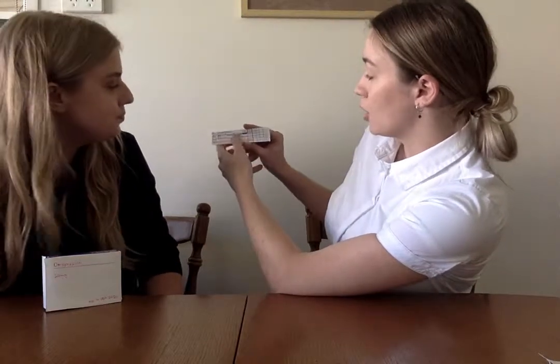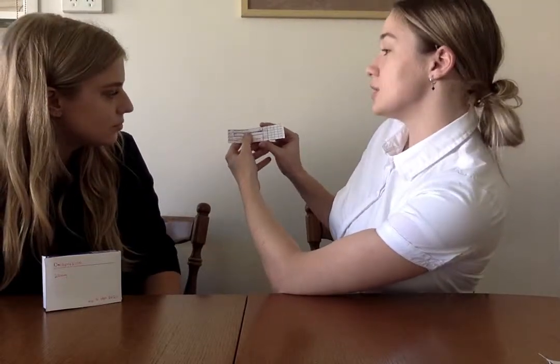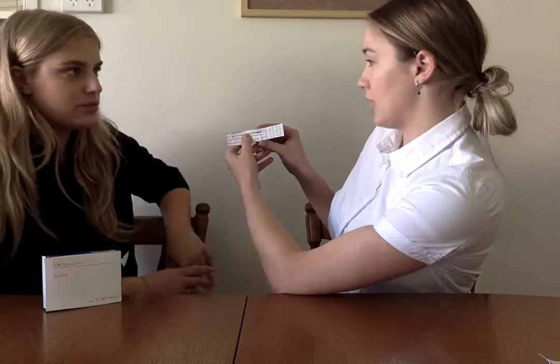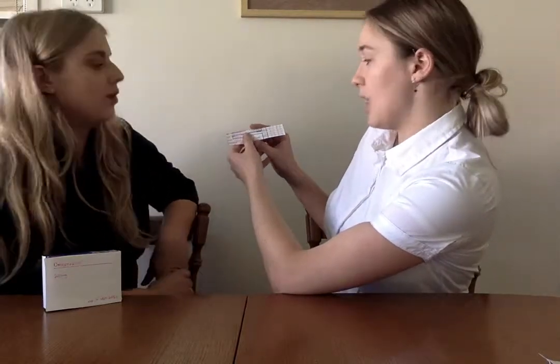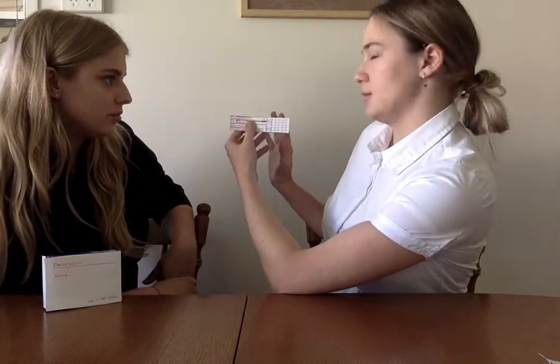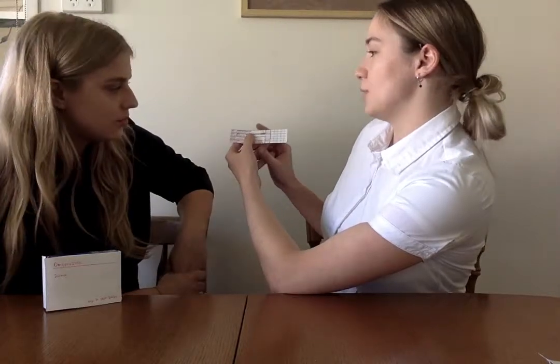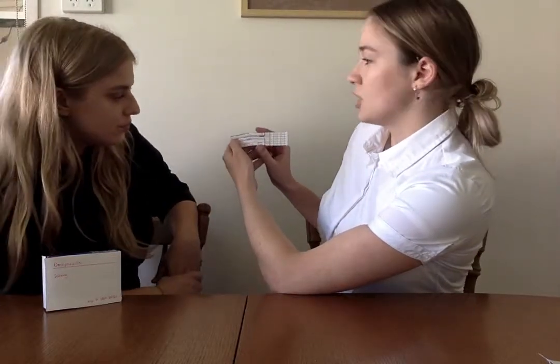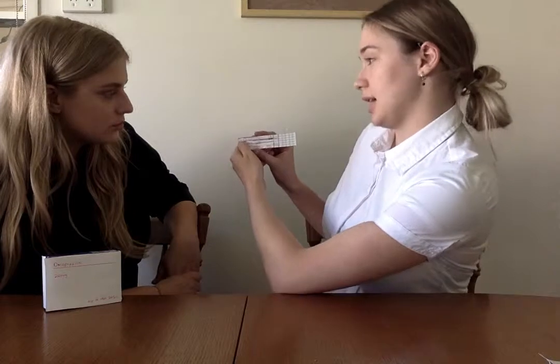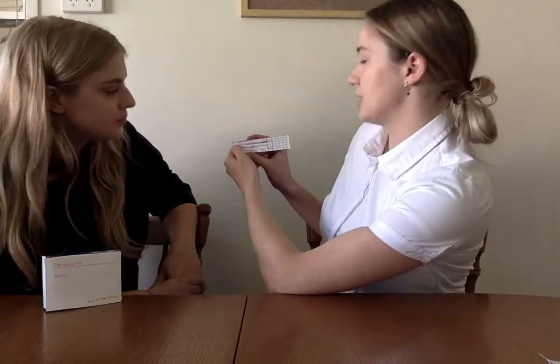When we print the name, we only use the generic name. We don't use the chemical name because it can be too long and confusing, and we don't use the brand name because there are heaps of them. Generic name is best. The date is the date on which the patient starts taking the medication, not the date that it's prescribed. So, the date they start taking it.